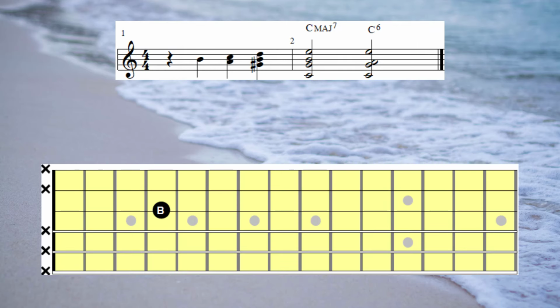Let's try another variation. I'm going to use the same harmonisation for the first 3 notes. However, when I get to the second bar, I'm going to play C major 7th for 2 beats under the E note, and then C 6th with the E note as the top voicing in the chord. Let's have a listen.